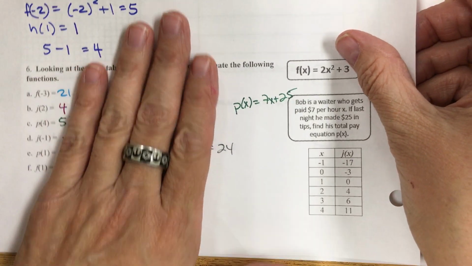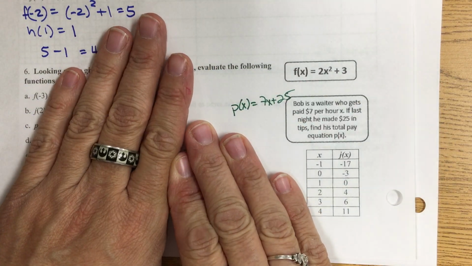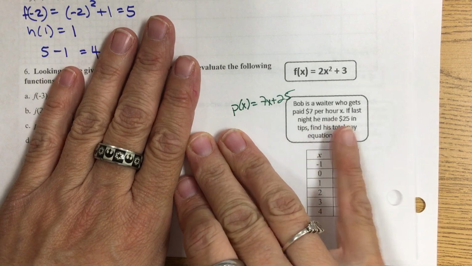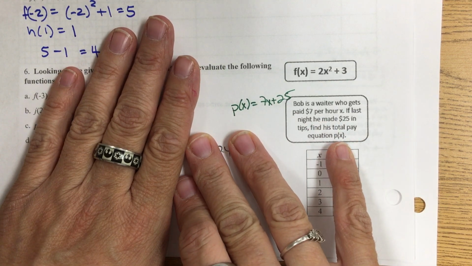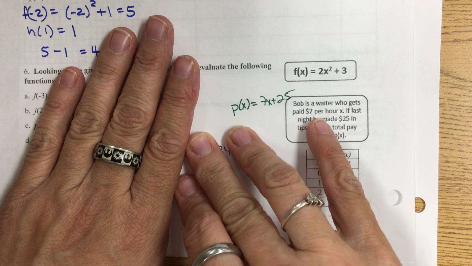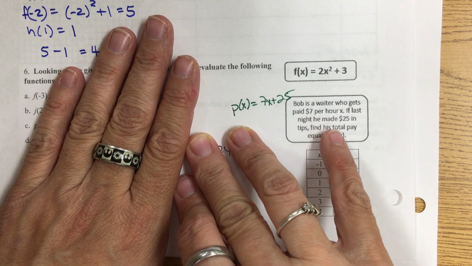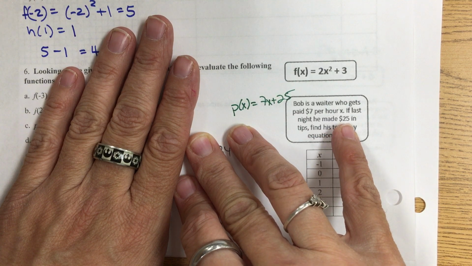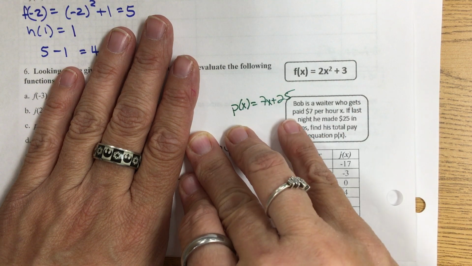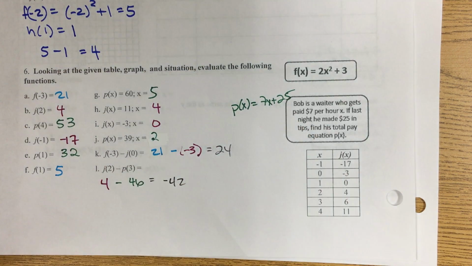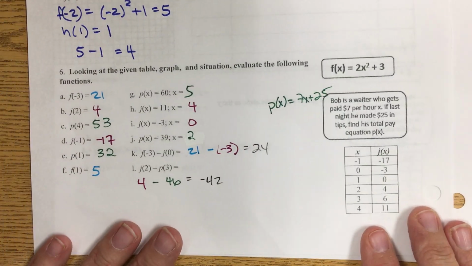Okay, so first things first, I'm going to cover up this stuff over here so you can't see it. The first thing you should have done is gotten what P of X is. So it says $7 per hour X, so that's 7X. And then you have $25 extra for tips. So that's where that came in. And here you are.